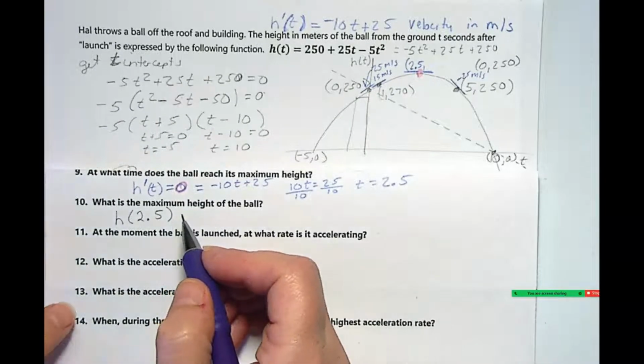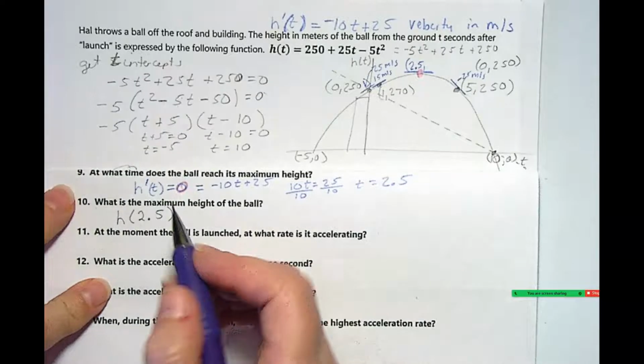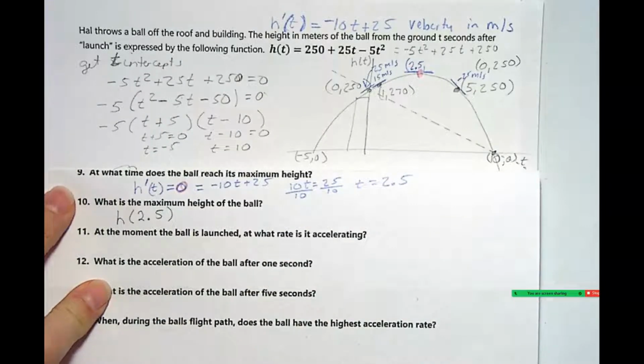The video is getting really long. I'm probably not going to record this because the video is getting way too long. So we're going to plug it in and calculate it. And if you can't do this without a calculator, come to office hours or something.